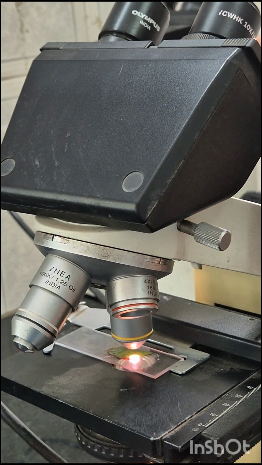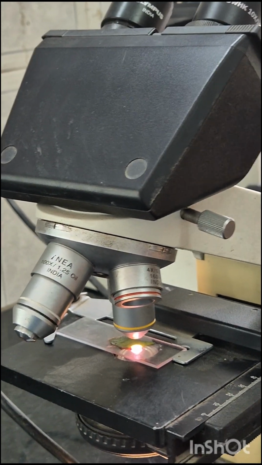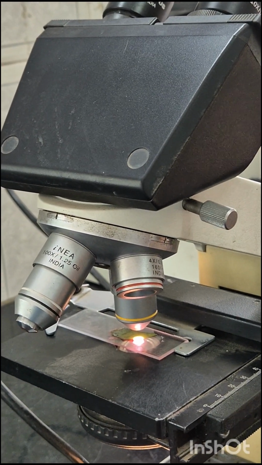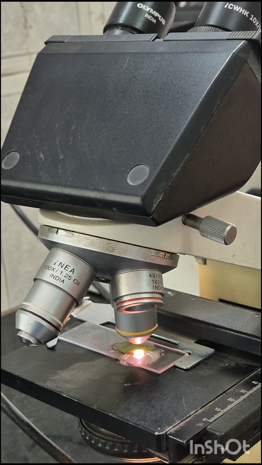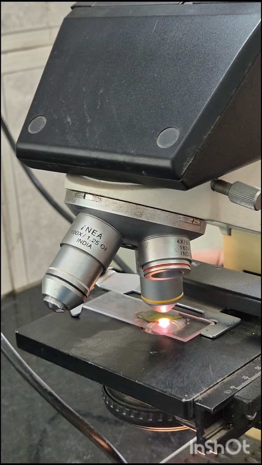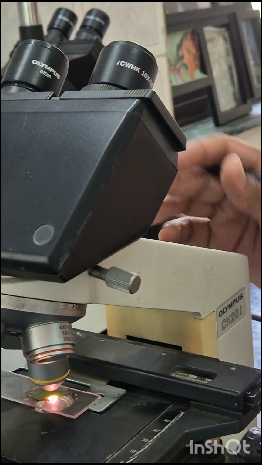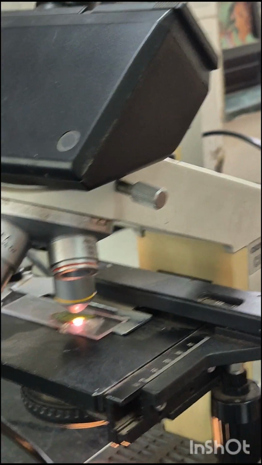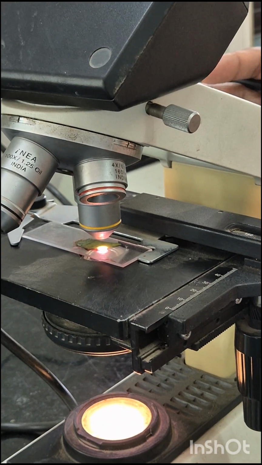For monocular microscopes, they are non-flexible. Then diopter adjustment. Diopter adjustment is a control knob present only in the binocular microscope. This is the binocular microscope, hence diopter adjustment is also there. It is used to correct any difference in vision and compensate for the differences in vision between viewers' two eyes.